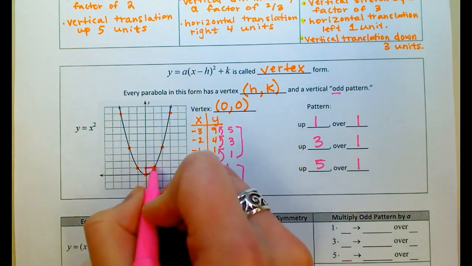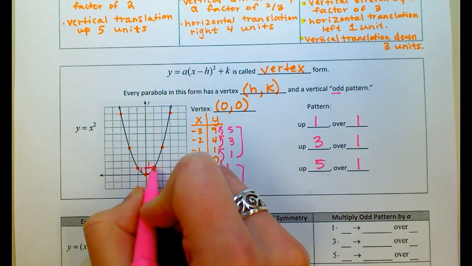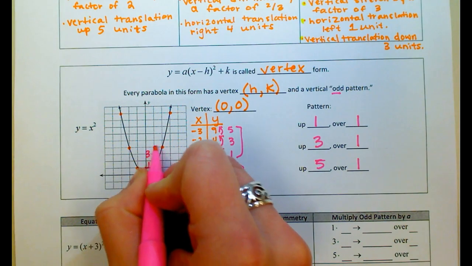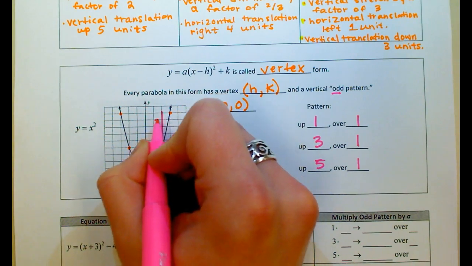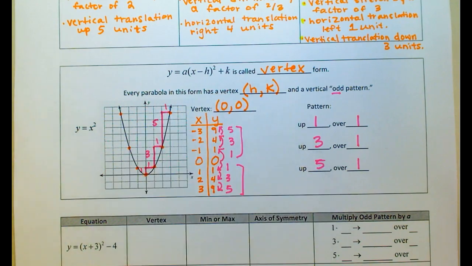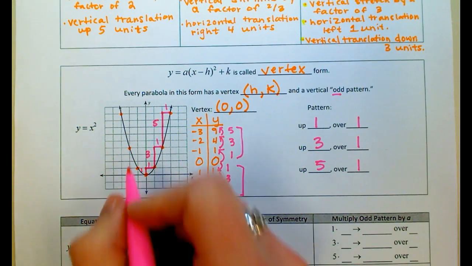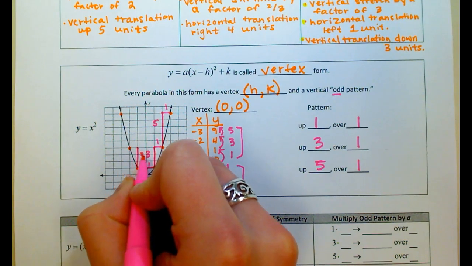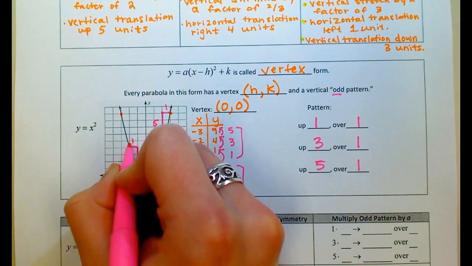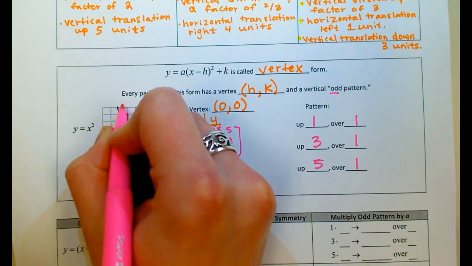From the next point, I go up 3, over 1. And the next point goes up 5, over 1. On the other side, since we're symmetrical, it does the same thing. Up 1 over 1, up 3 over 1, up 5 over 1.